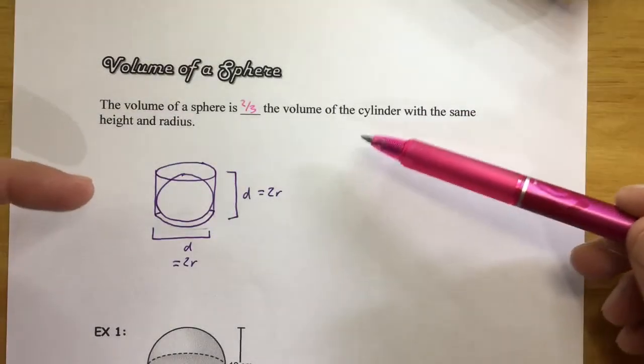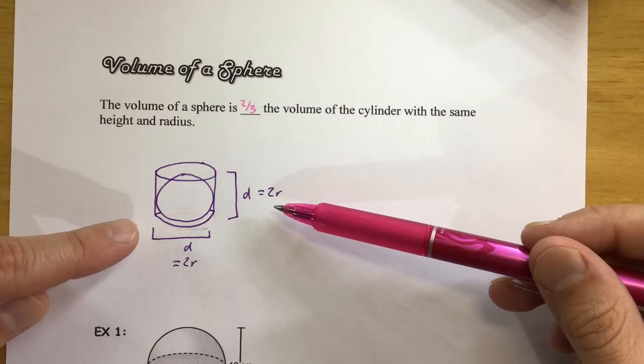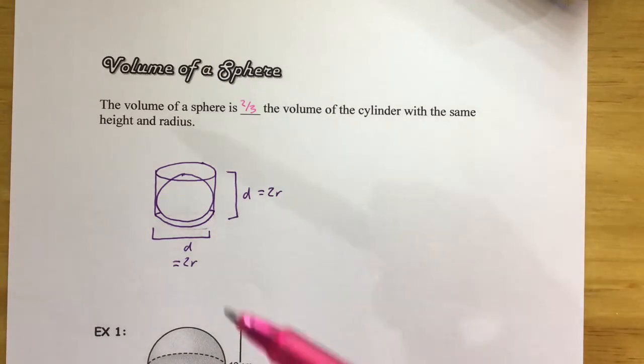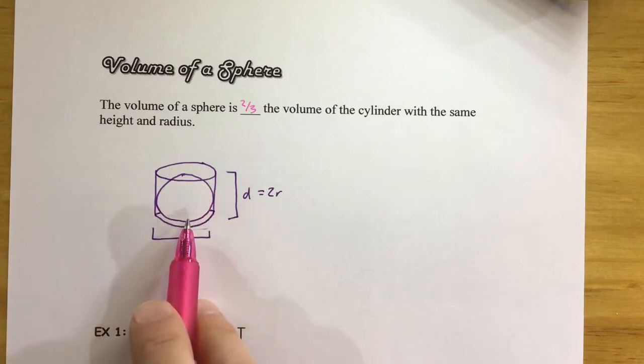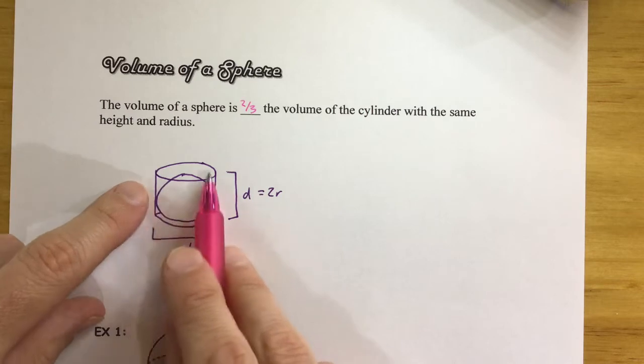What I'm going to do in the notes is just discuss how we can take that fact and end up writing a formula for the volume of a sphere. But I do highly encourage you to watch the video. What happens in that is we take a cylinder with water in it, and then we show that the sphere of the exact same height and width takes up 2/3 of the space, and all that's done with water.